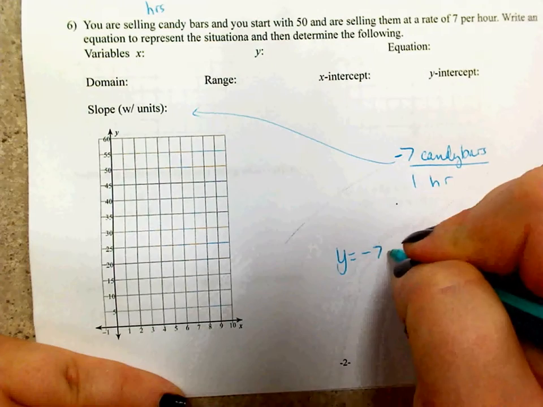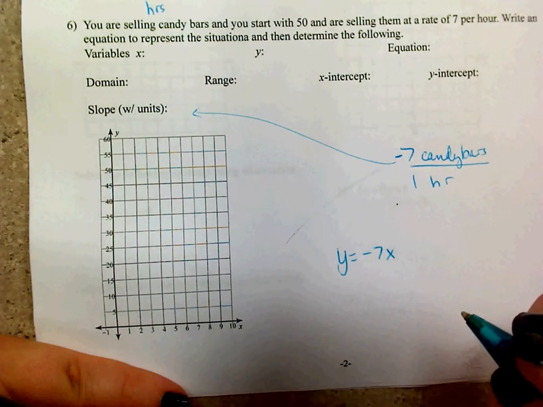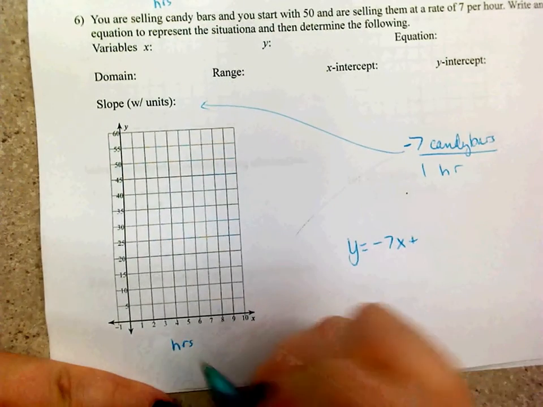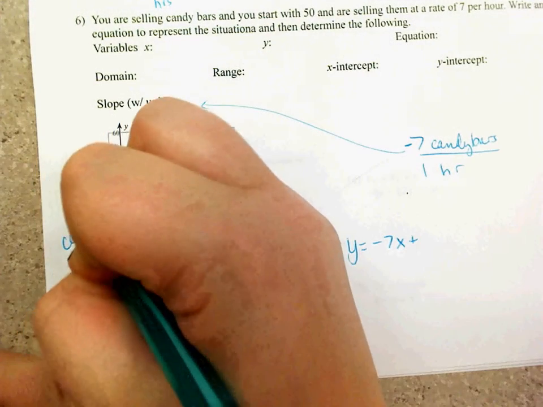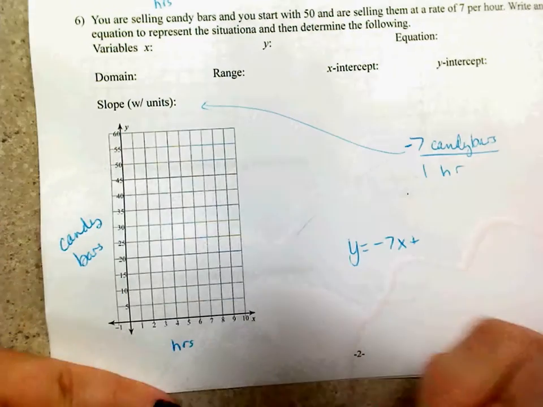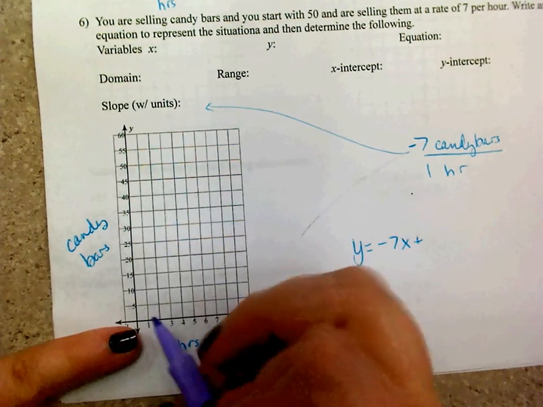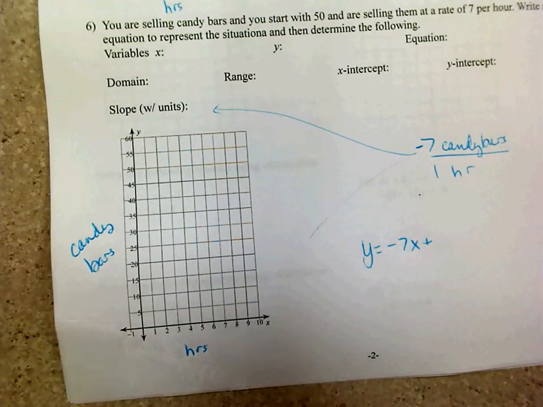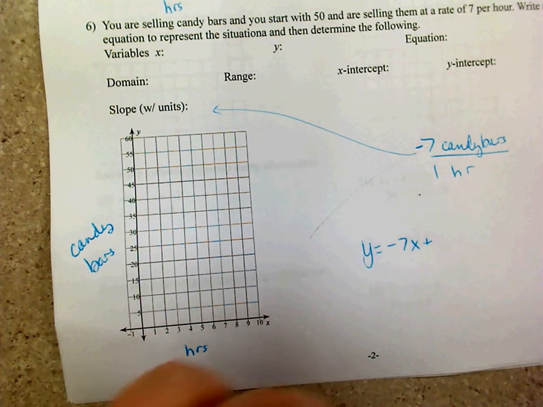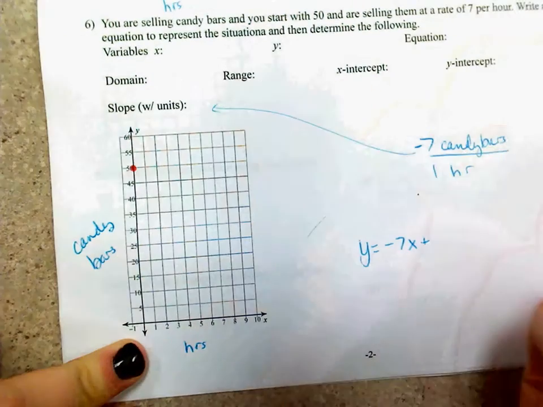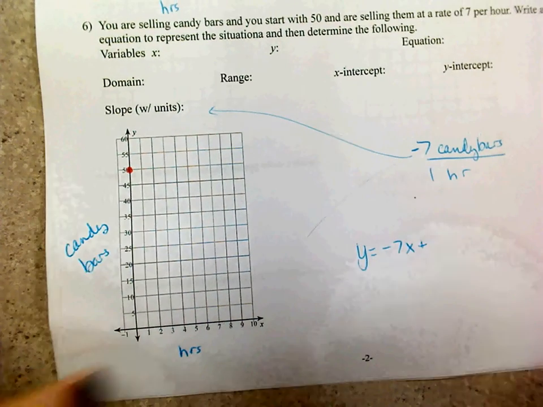So I'm thinking y equals a negative 7 over 1x, or just negative 7x, and then plus my y-intercept, which is, remember, if this is hours, and this is candy bars, then we're talking about initial of each. At time 0, 0 hours, we have how many candy bars? And we have 50. So we start up here at 50 candy bars. Okay? So that would be negative 7x plus 50.